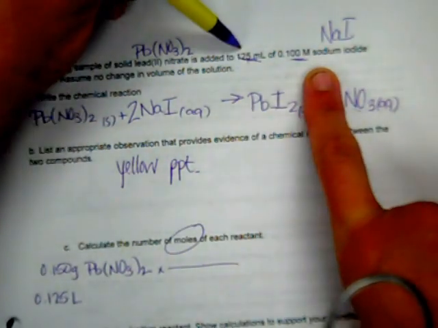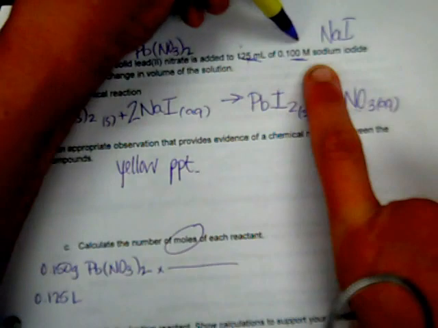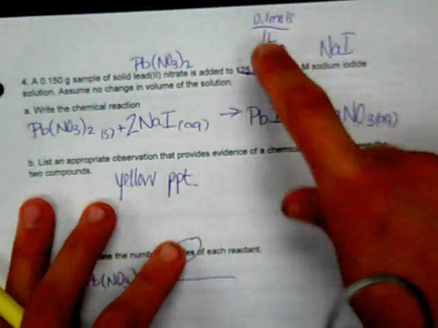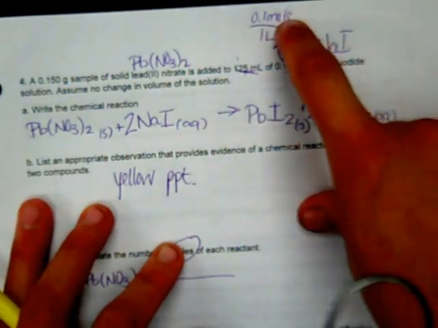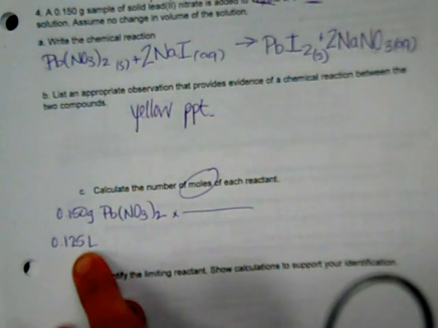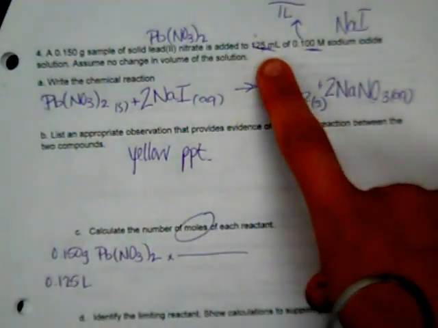Going from volume to moles is a little more tricky, but it's not if they give you the concentration. This 0.1 molar solution means you have 0.1 moles in 1 liter of solution. It doesn't matter if you have 1 liter or not. If you had 1 liter, there would be 0.1 moles of sodium iodide in it. But we only have 0.125 liters, or 125 milliliters.